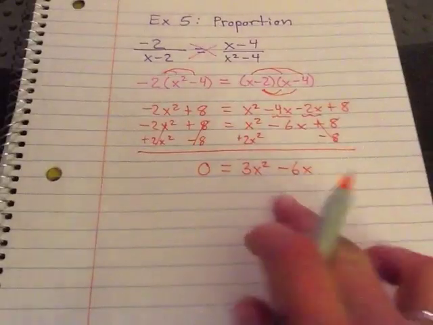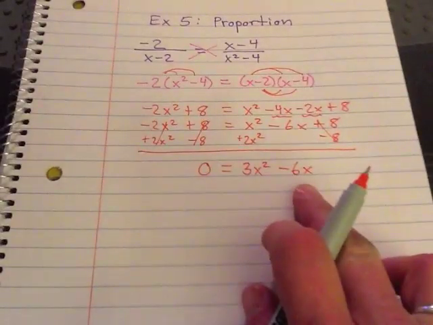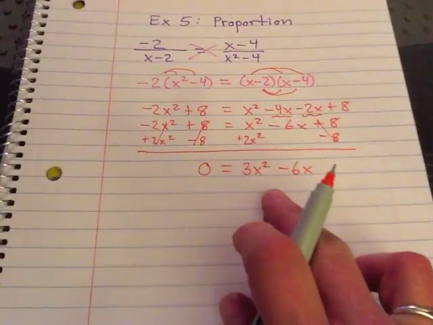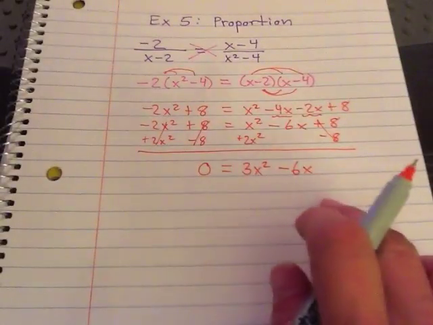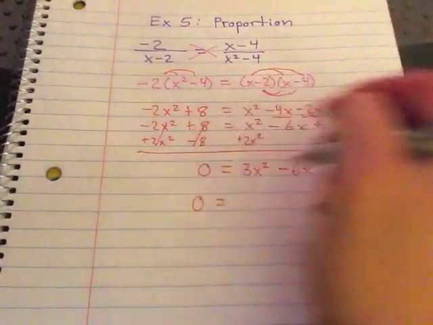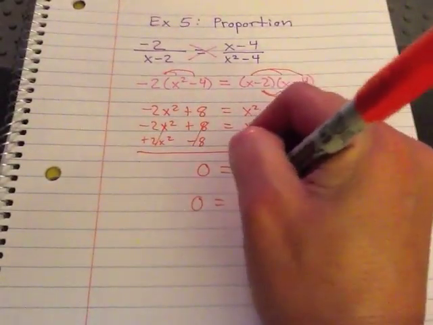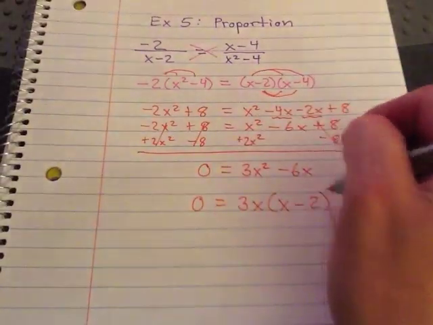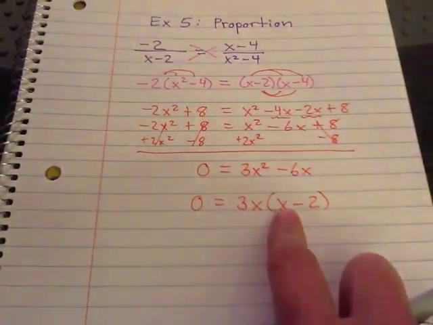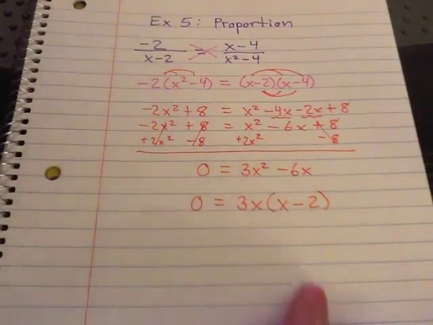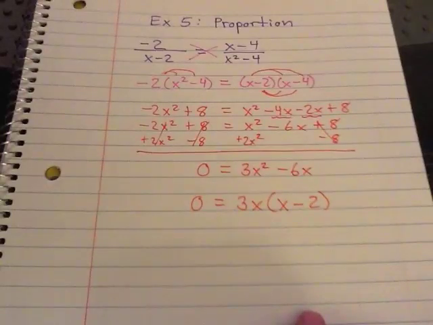So this time I didn't end up with a trinomial that I needed to factor. I ended up with a binomial that I needed to factor. So you're just going to follow the rules of factoring just like you know. 0 equals, I have a common factor of 3x, and then I have x minus 2 left over. 3x times x is 3x squared. 3x times a negative 2 is a negative 6x. You should always be able to do that.